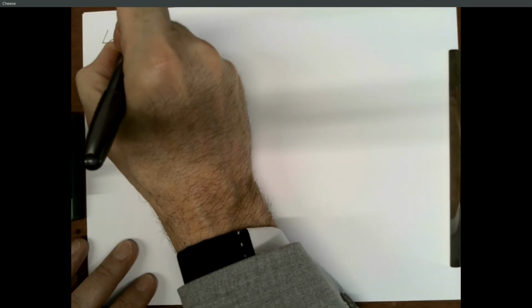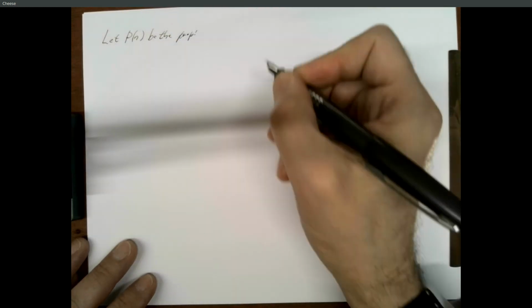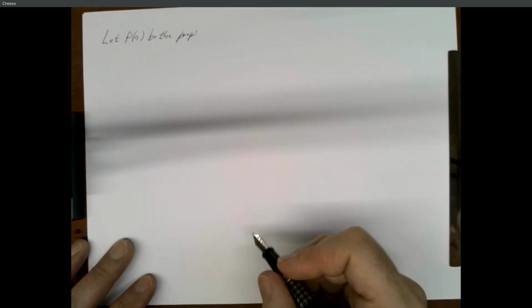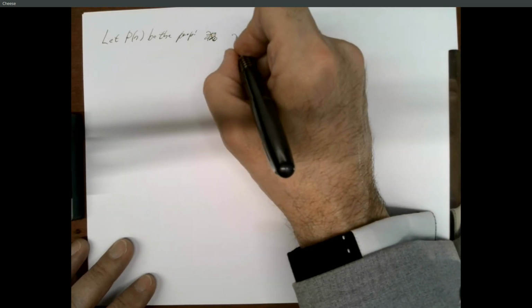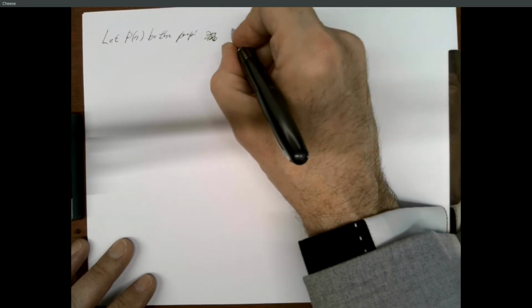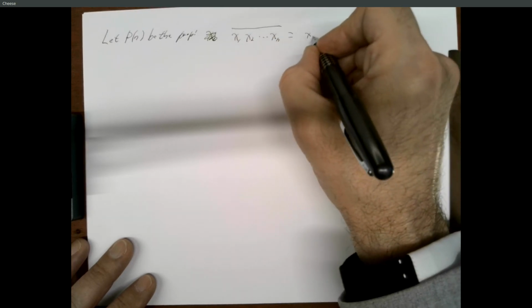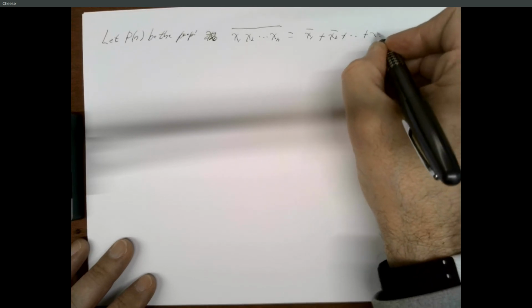Let P of n be the proposition, and I'll call my terms x1, x2, up through xn. The complement of x1 x2 through xn is equal to x1 bar or x2 bar up to xn bar, instead of a, b, c, d, e.